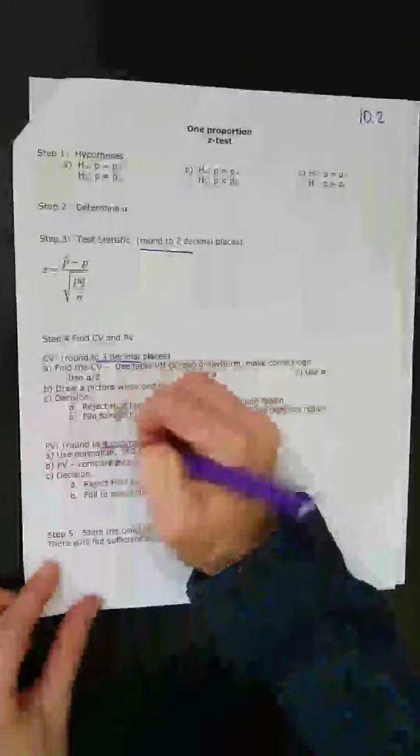If you feel like you're going to lose your mind over that rounding, let me again refer you to the summary pages. It reminds you right here. Round to 2 decimal places for test statistic, 3 decimal places for critical value, and 4 decimal places for p-value. So this is a really handy guide. So that's our p-value.